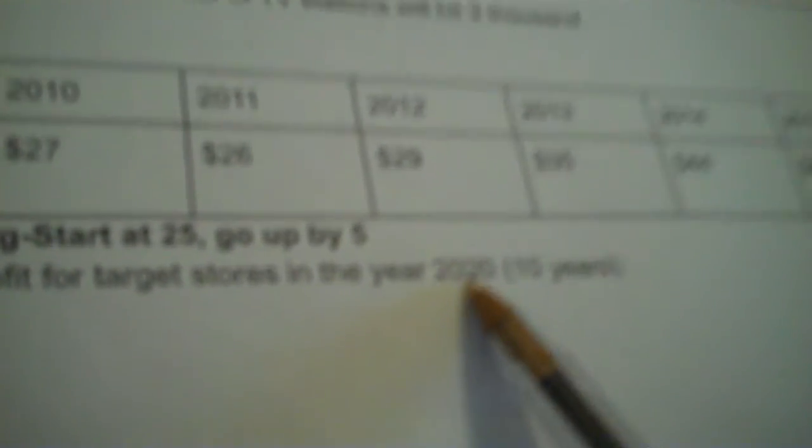Now what's the question asking me? Predict the profit for Target stores in the year 2020. That's year number 10. So that's years. So we put that in for years. And then I'm finding what the profit is. Okay. So now it's X equals 10.